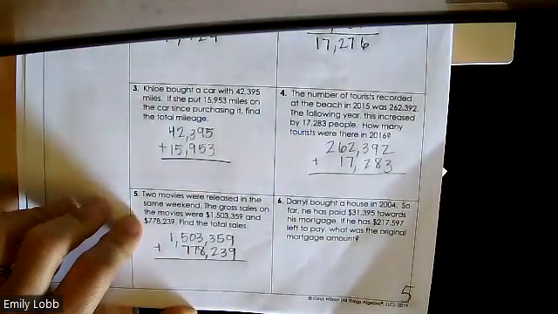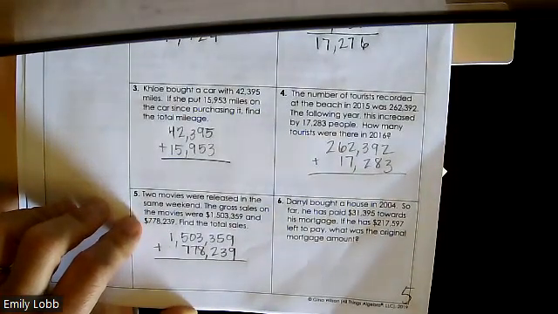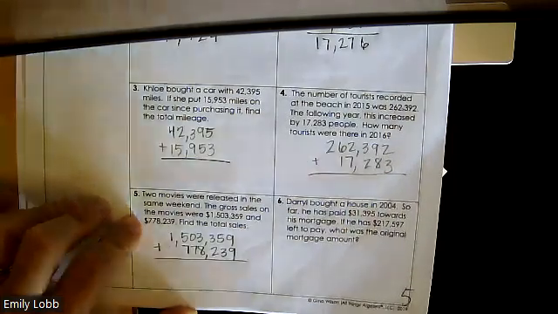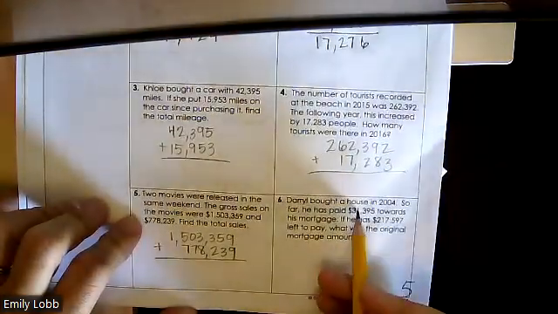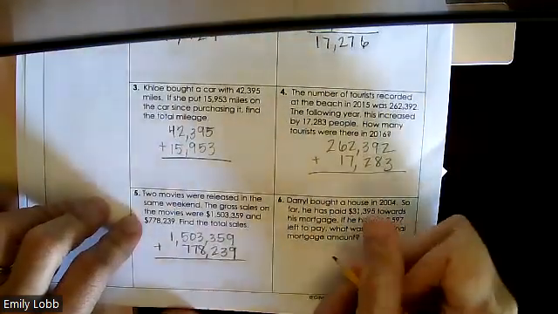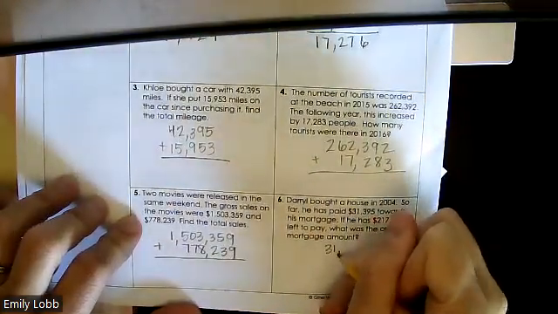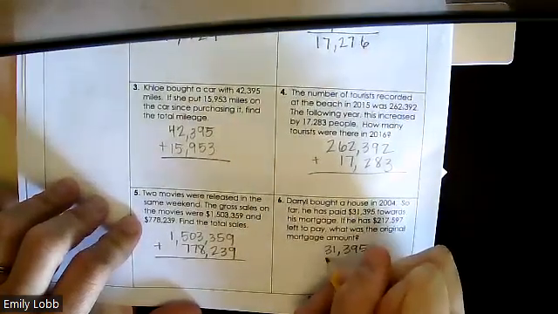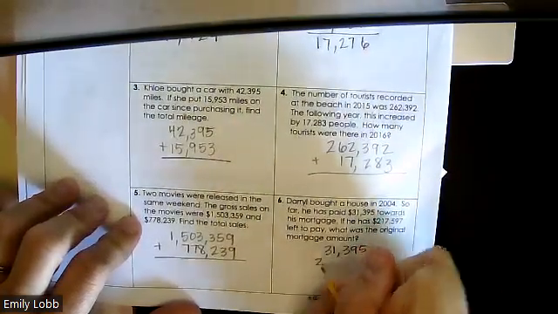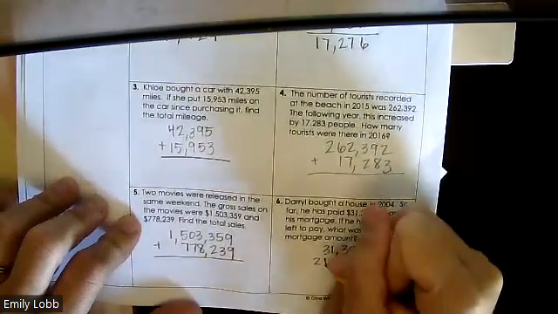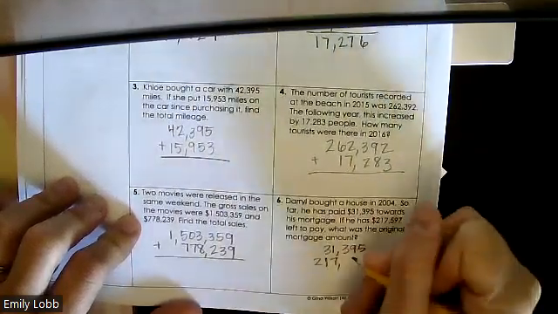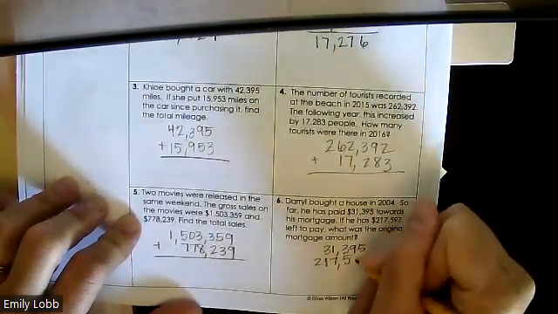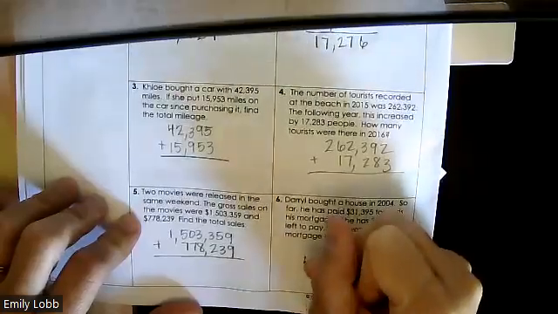And finally, the last one. We're trying to find the original mortgage amount before he paid this, so we can add these two together to find it. So we have 31,395. And then here, be careful not to start the 2 right here. It needs to go in the 100,000s place. So then that 17,000 comes after. 597.